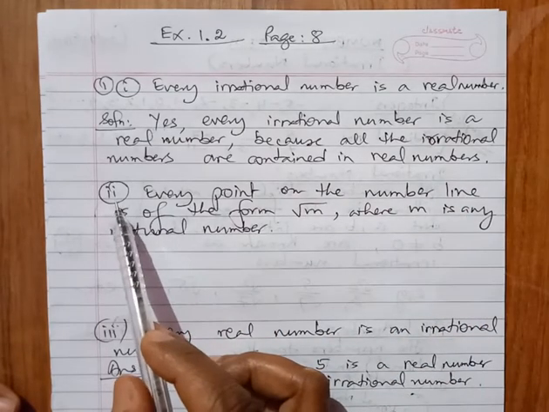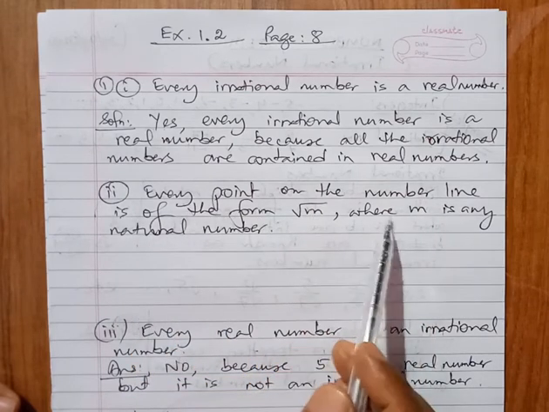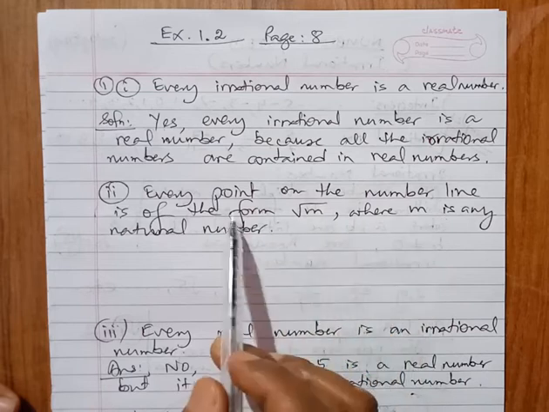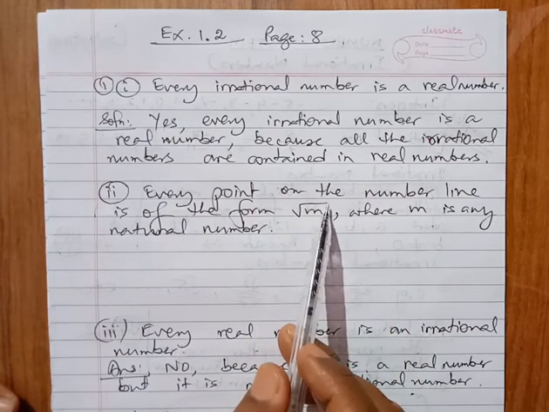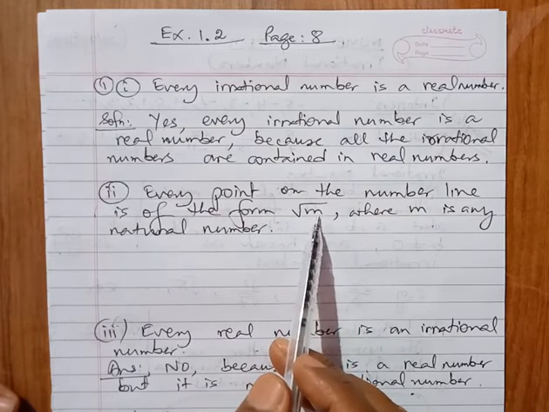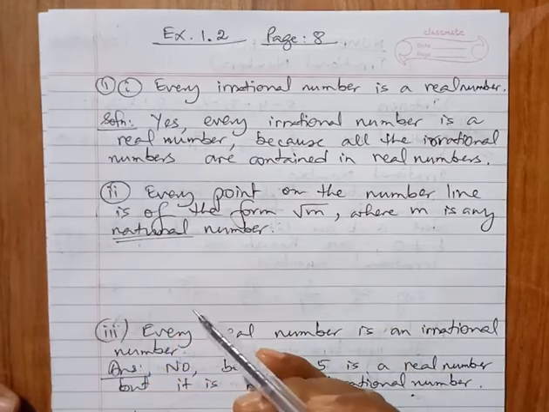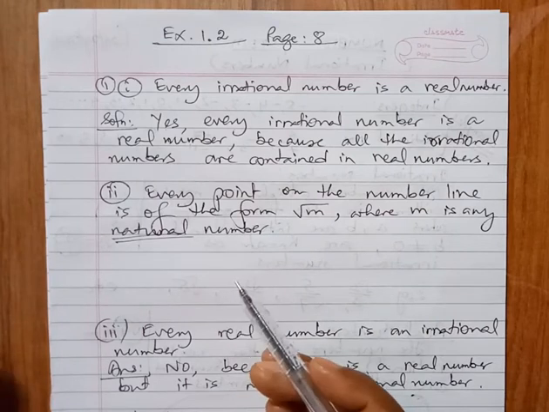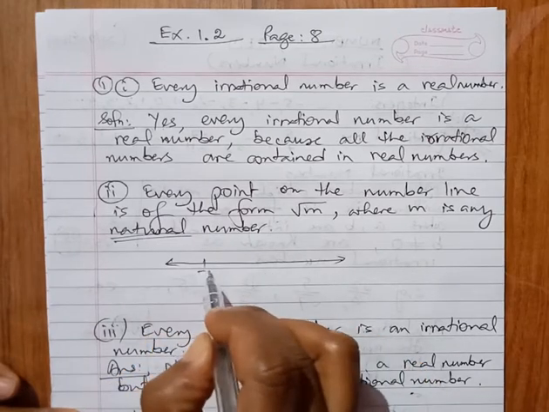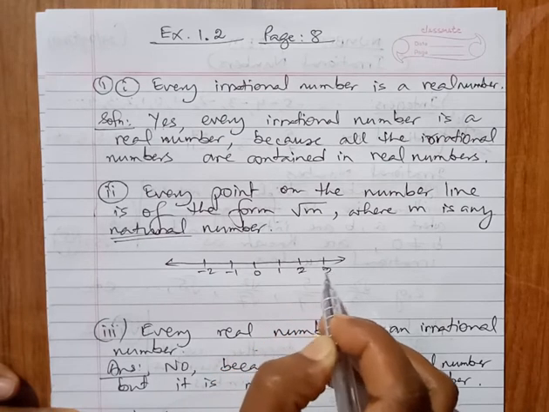Your second one is that every point on the number line is of the form root over m, where m is any natural number. So the statement says every point on the number line can be written in the form of root over m, where the number under the root should be a natural number. Now is it true or false? For example, you see here -2, -1, 0, 1, 2, 3.